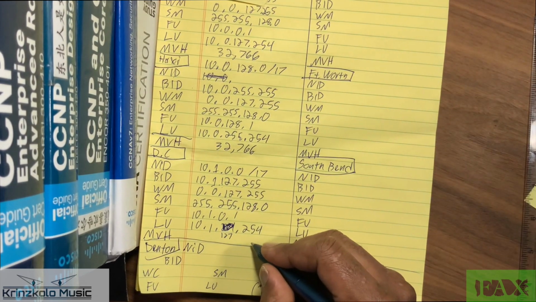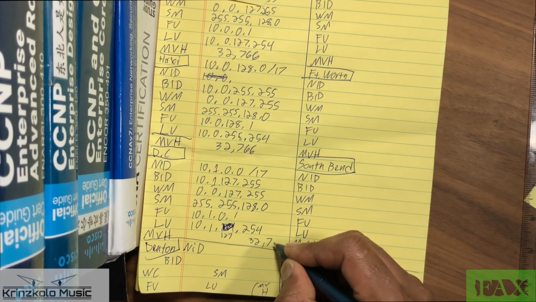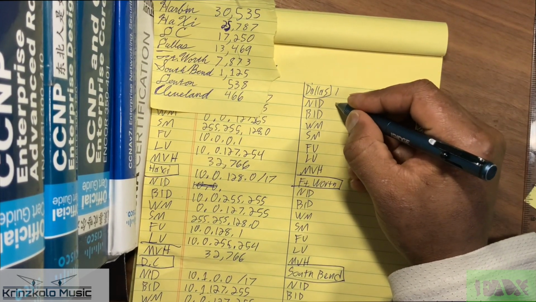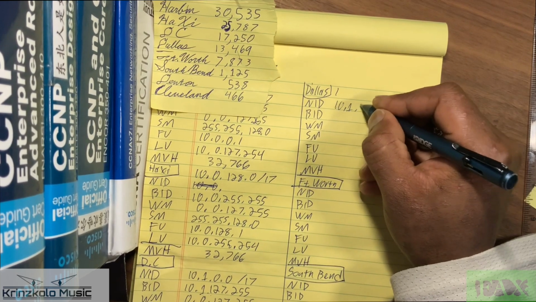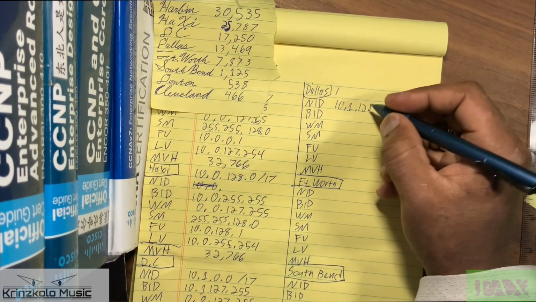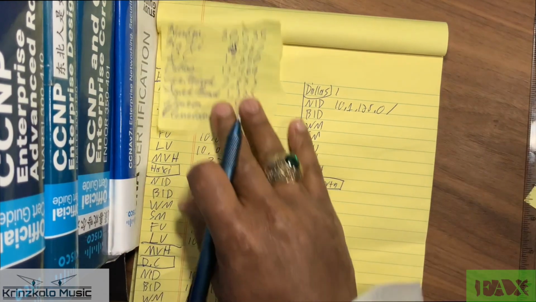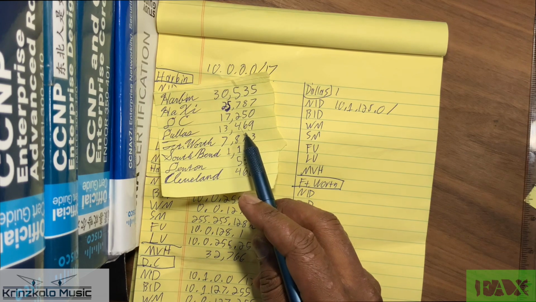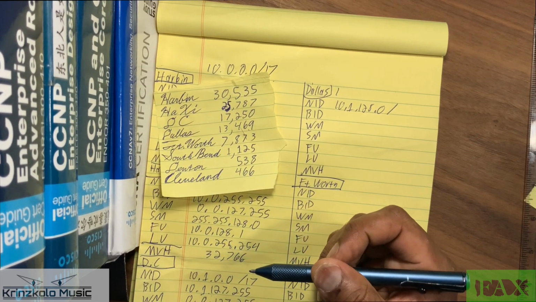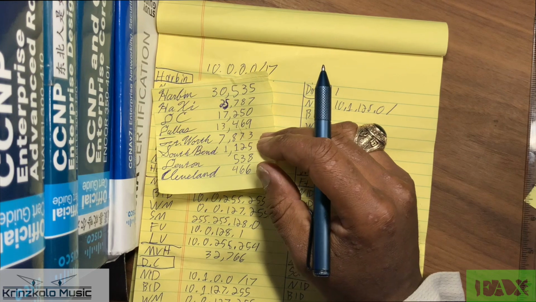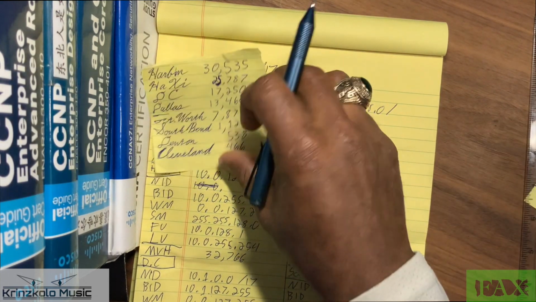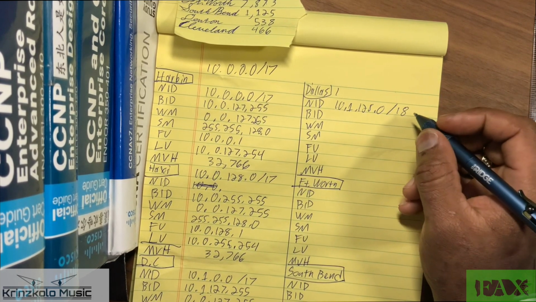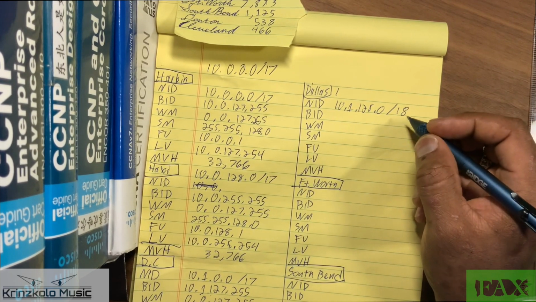Dallas, maximum valid host still 32,766 valid hosts going up to Dallas. The Dallas NID 10.1.128.0, right, so our next network block. What's our CIDR? Well, let's see. Dallas has got 13,469. Well, 2 to the 14, 16,384. That's enough, right? All right, so we know we got a /18 up on now, right? Because you need those 6 host bits, and you're left with 2 network bits, 16, 17, 18.